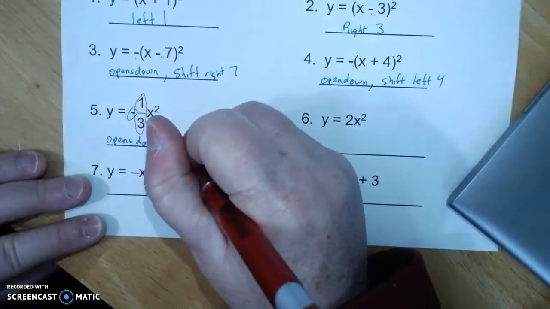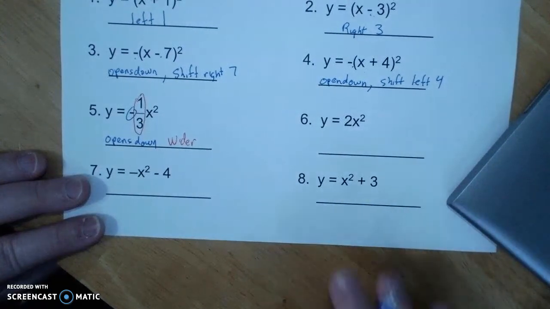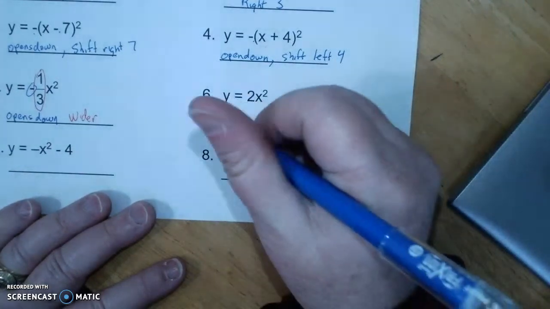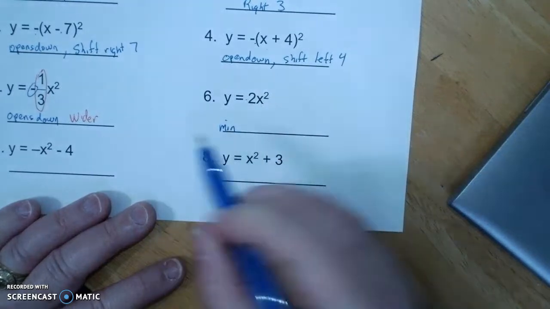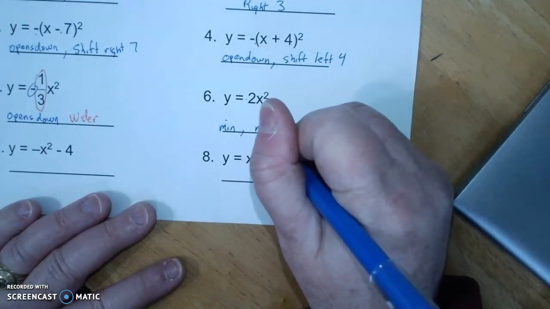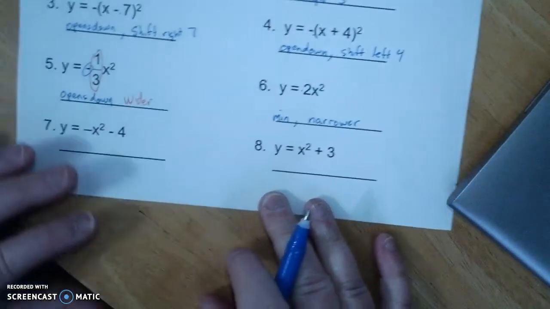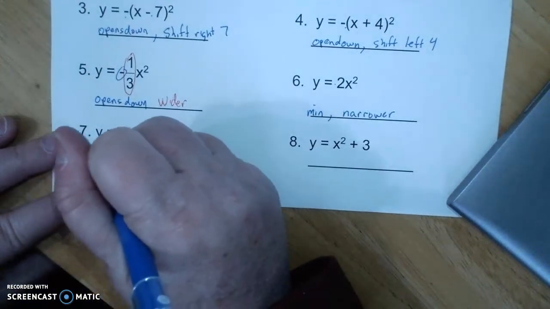This is wider, or you could say compressed. This you could say minimum if you wanted to. You don't have to because it's a plus. You are going to say narrower. You could also say stretches. Here, opens down.